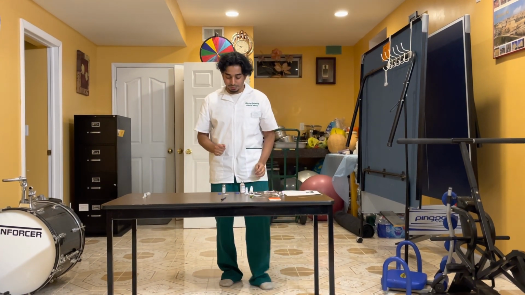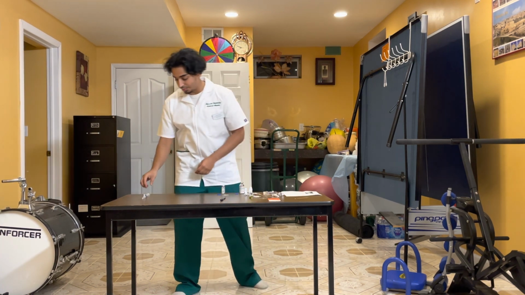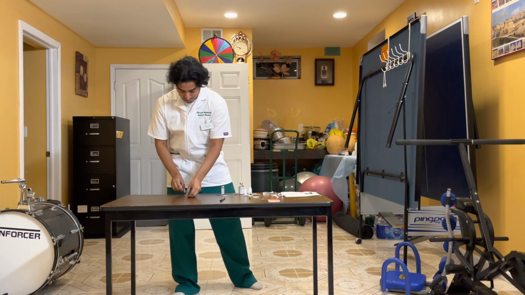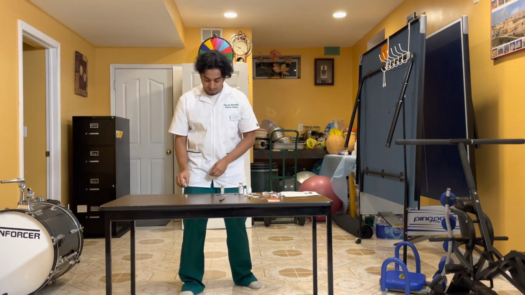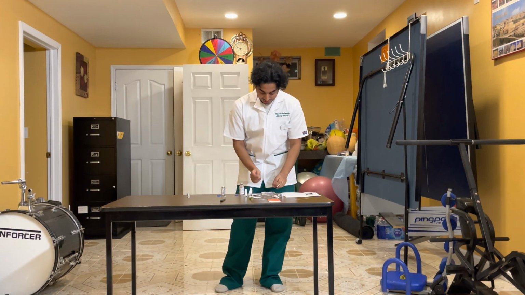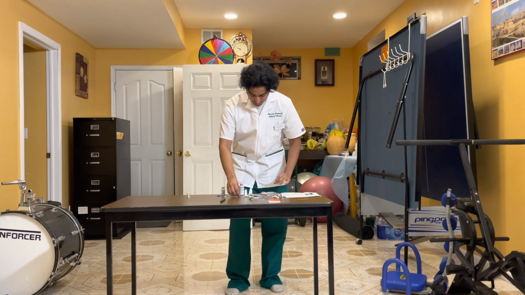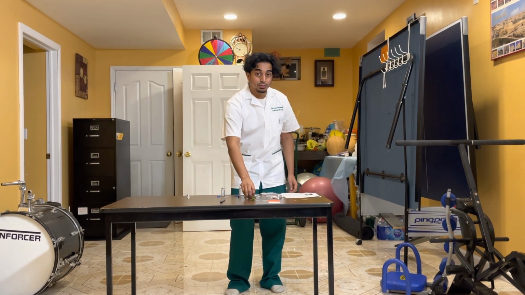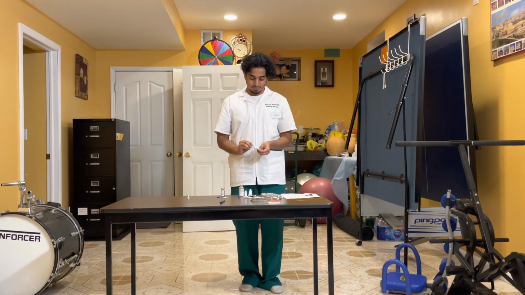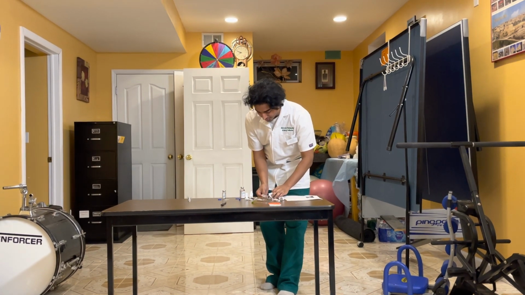Now the next thing I'm going to be doing is inserting the vancomycin into the IV bag. So I'll be taking out my needle. Before I take out the needle, I'm first going to take out the cap for the IV bag, and I'm going to be cleaning it with the alcohol pad for 10 to 15 seconds.